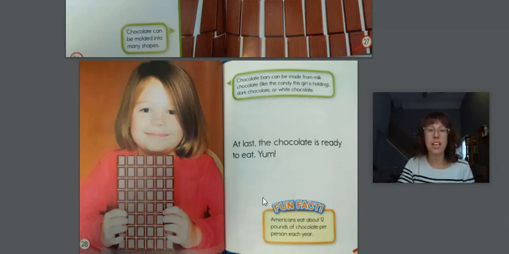Yum, yum. And our final fact is that Americans, that's us, we live in America, eat about 12 pounds of chocolate per person each year. That's a lot of chocolate, but it sure is delicious.